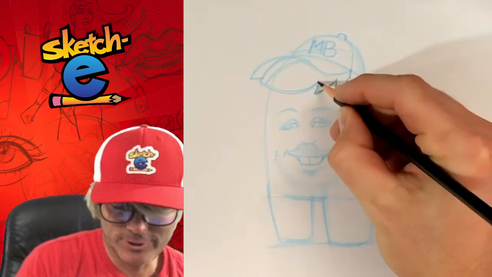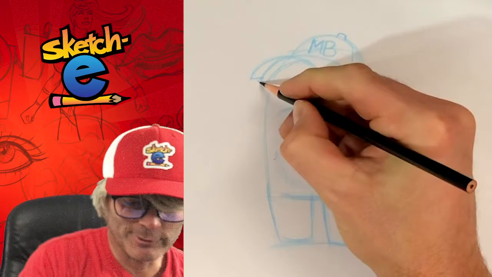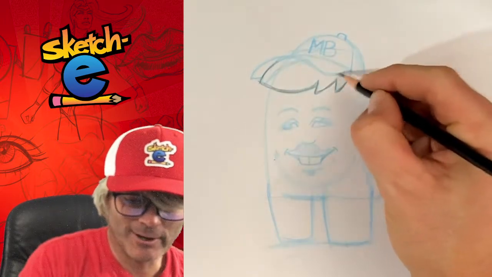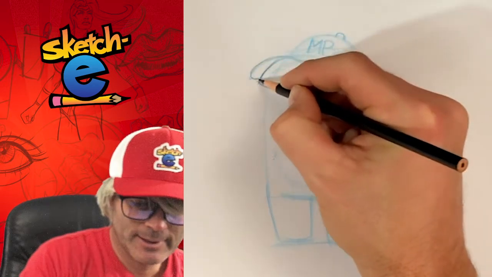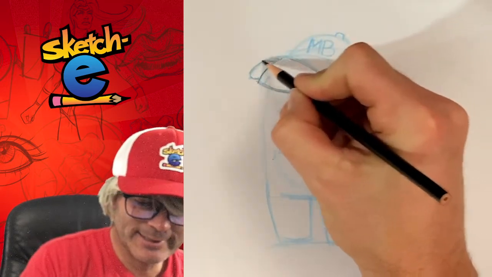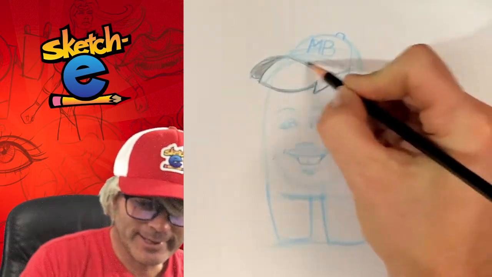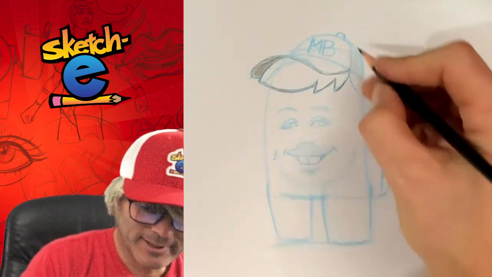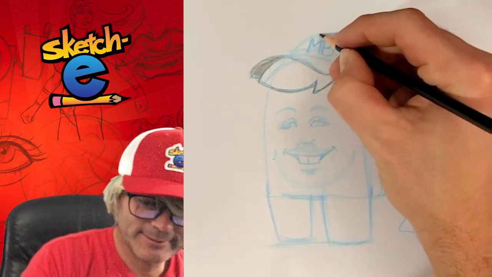I would love for you to share with me your Mr. Beast Among Us character drawing. I think it'd be super, super fun. And just lock in the details that you really, really like. I'm gonna darken in this bottom of his hat here. Yeah. And I'm going to start just putting in all the details.